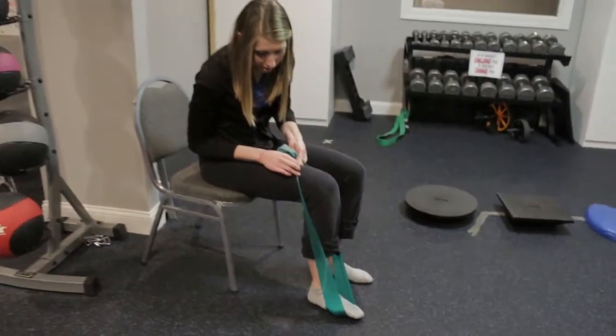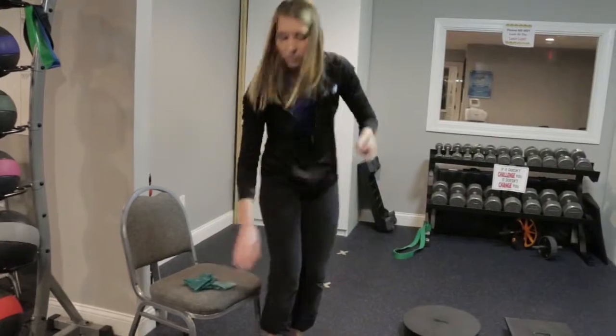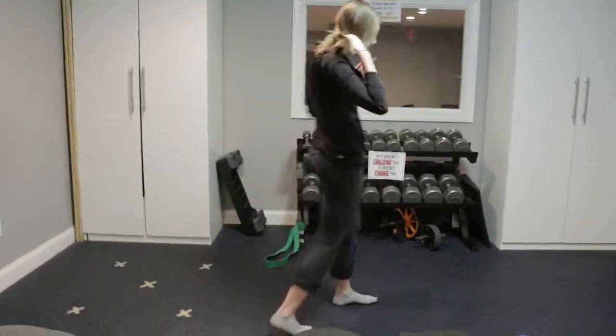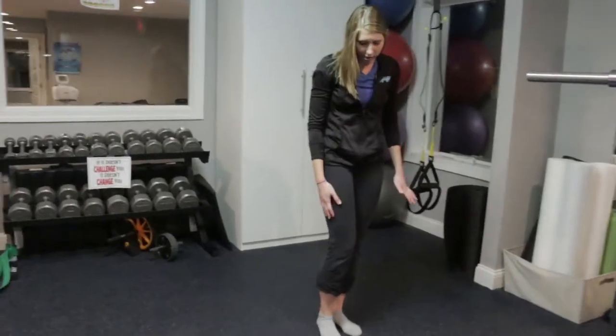All right, just like so. Pretty simple. The next one is going to be more for stability and strengthening the ankle after an injury.